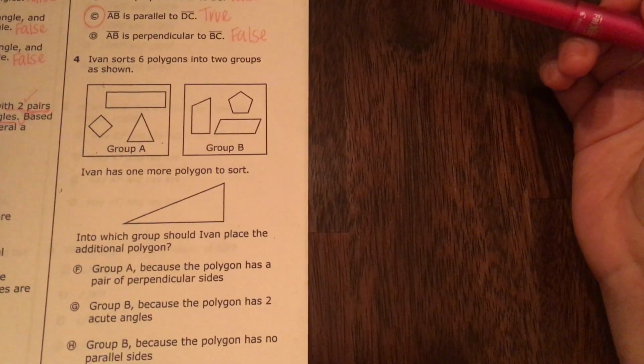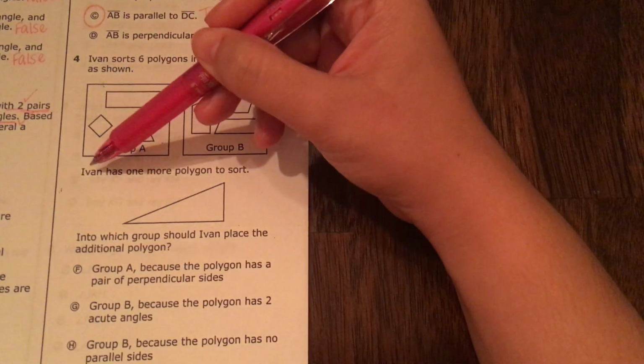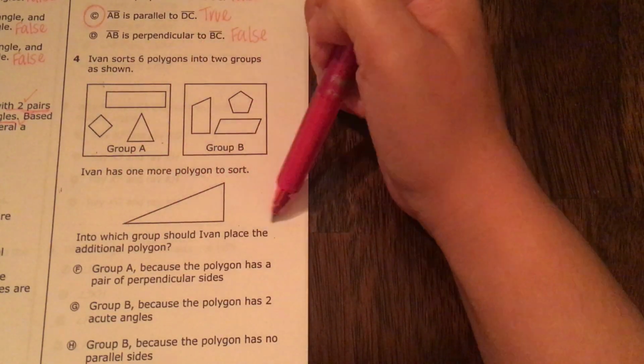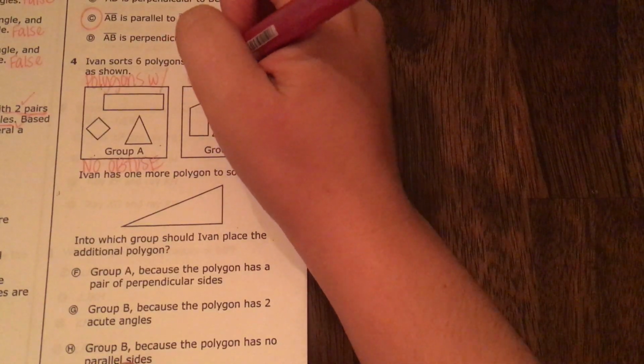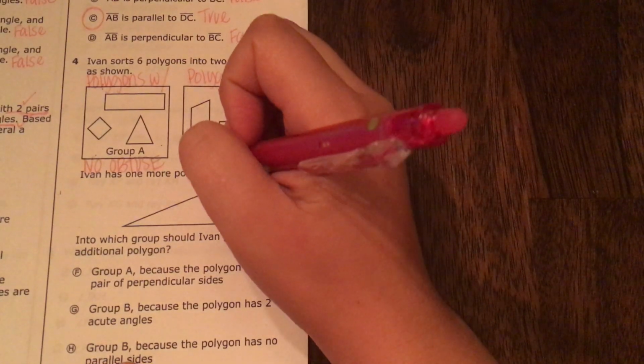All right, number 4. Ivan sorts 6 polygons into 2 groups as shown. Ivan has 1 more polygon to sort. Into which group should Ivan place the additional polygon? All right, so let's see. These are polygons with no obtuse angles, and these are polygons with obtuse angles.